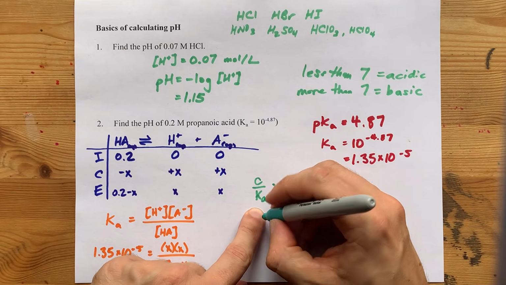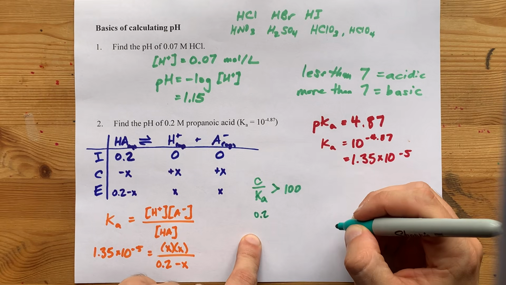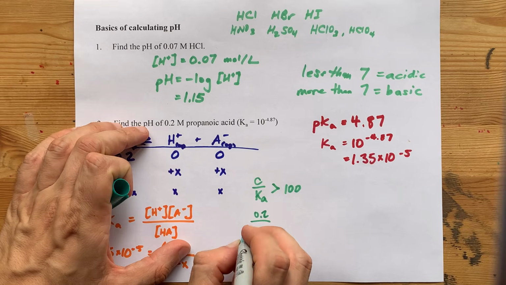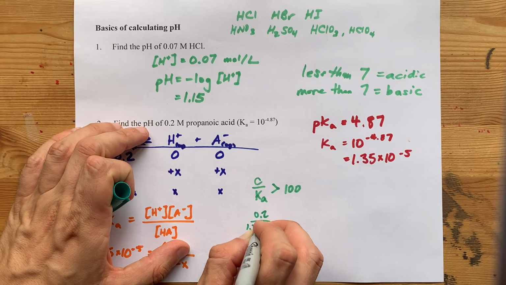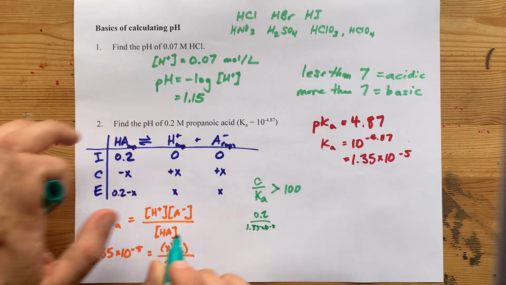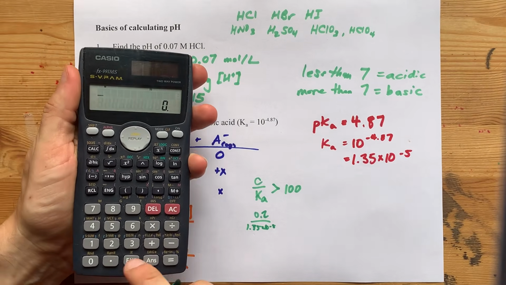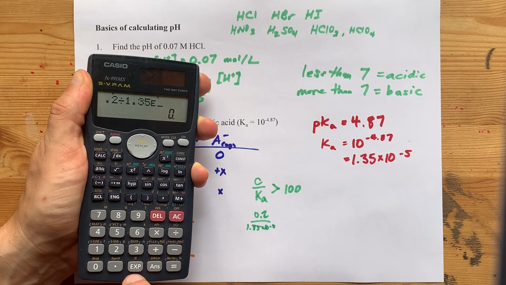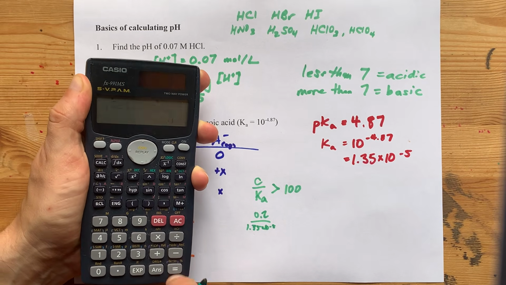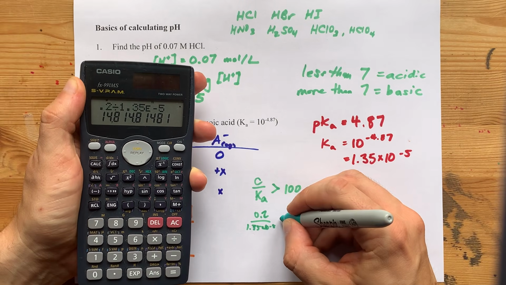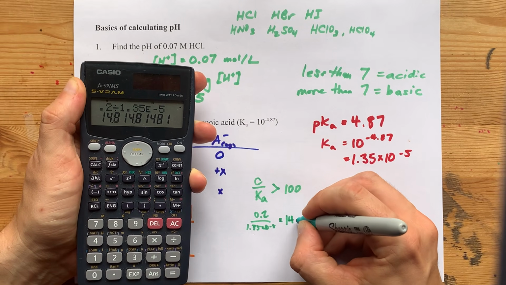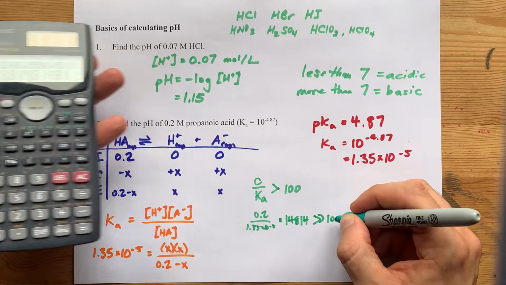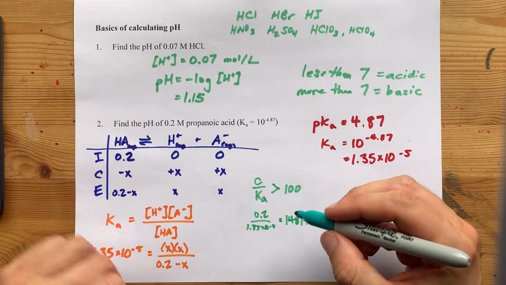So the test we're going to do is with 0.2 moles per liter, that's the initial concentration, divided by the Ka of 1.35 times 10 to the negative 5. Better do that here. 0.2 divided by 1.35 times 10 to the power of negative 5. That gives me 14,814, which is way more than 100 and is even more than 1,000.